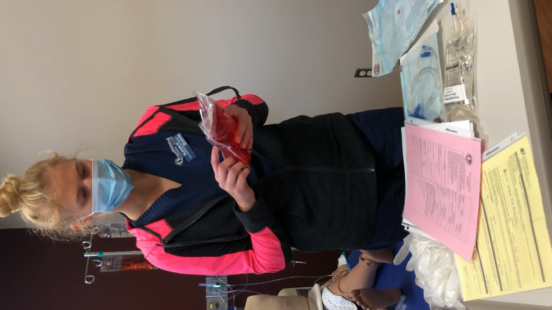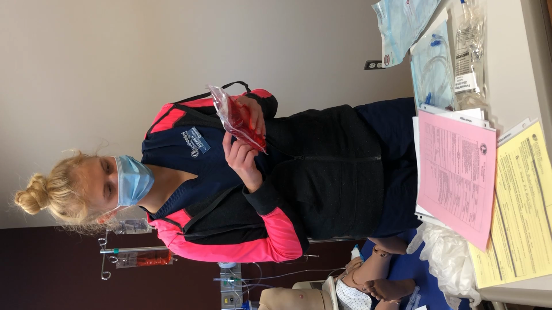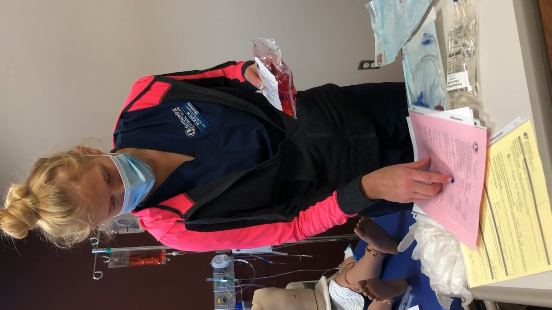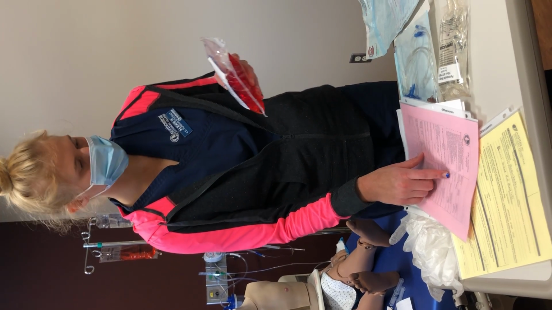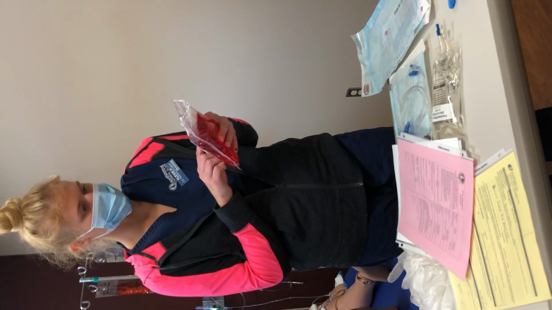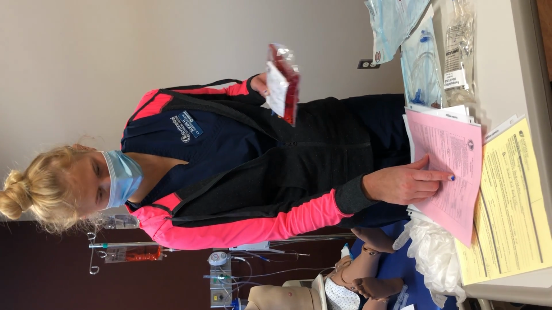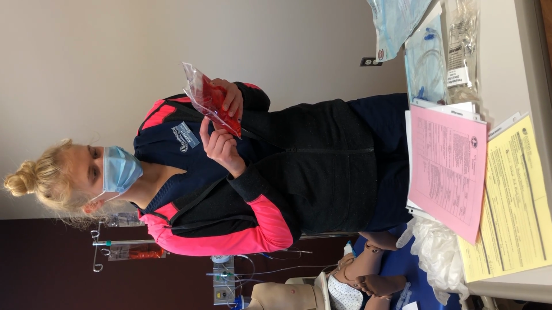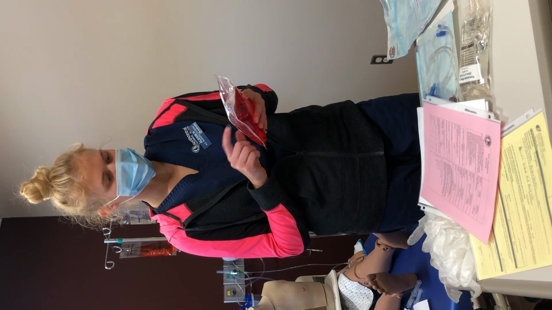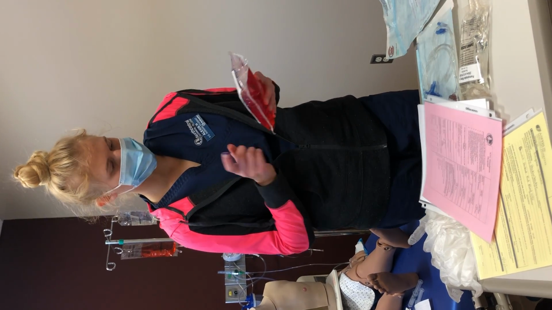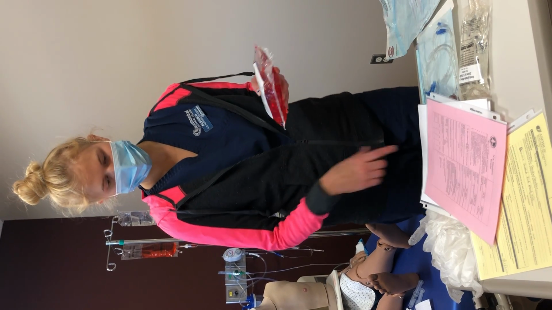Patient blood type AB positive, compatibility test completed, and then we have the donor pool number here, 5166. Patient blood type is AB positive, units in pool 4, volume to be infused is 275 milliliters.